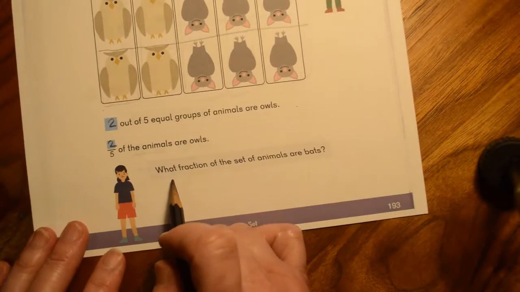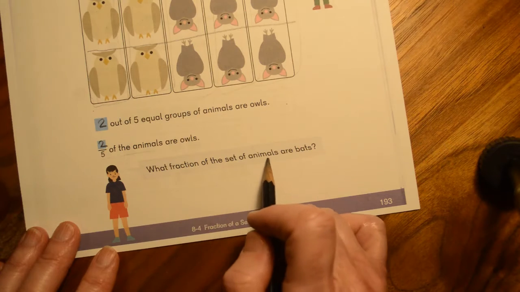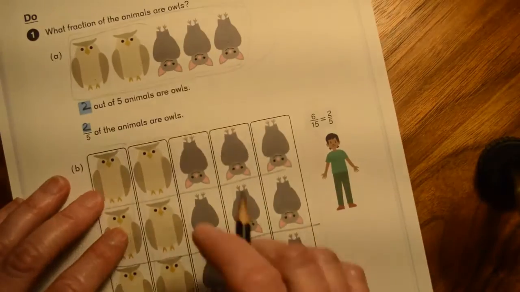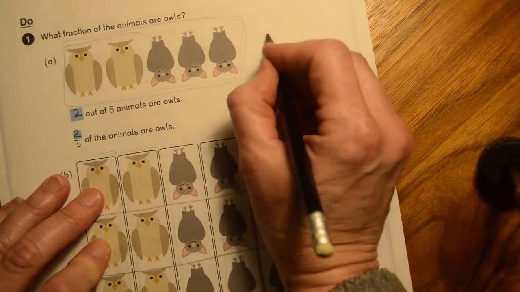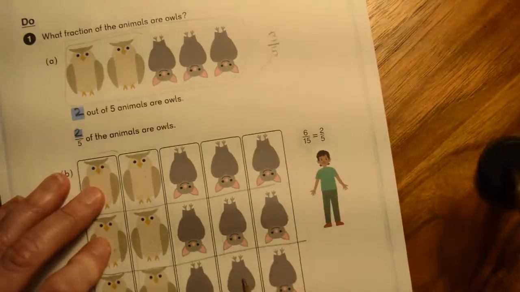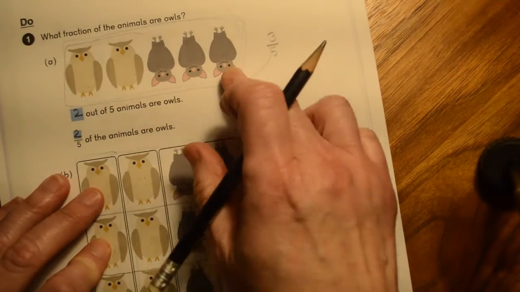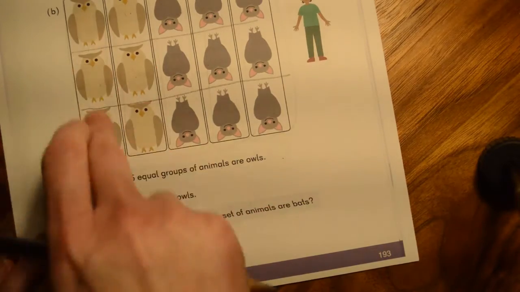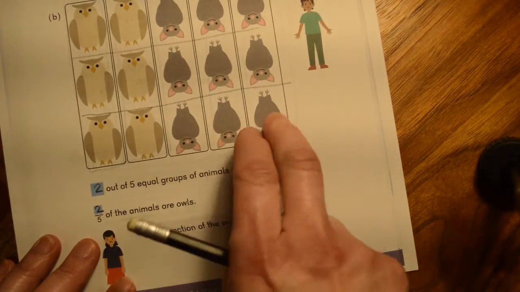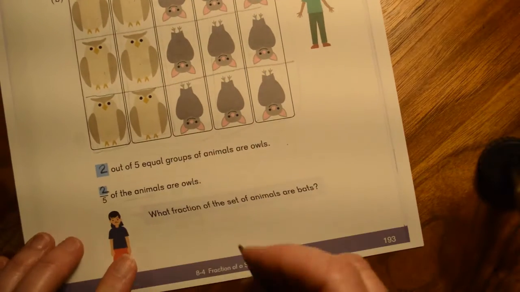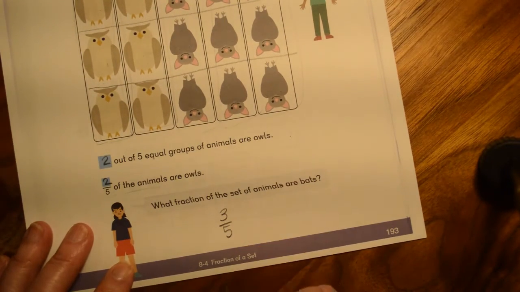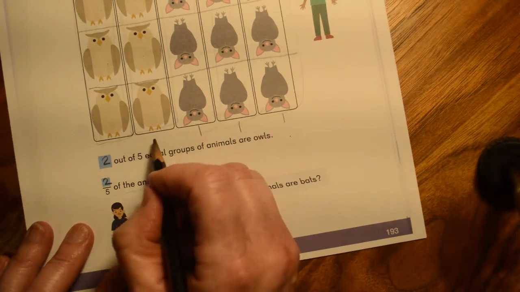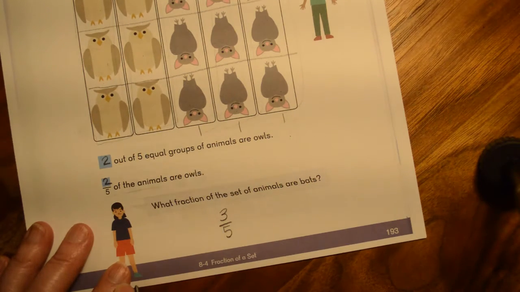All right, here's another question. Now, what fraction of the set of animals are bats? All right, so if we look back up here, if she asked that question, we would say, easy peasy, that's 3/5. All right, because there are 3 bats in our set of 5 animals. But here now in our sets of animals this way, 3 out of the sets of 5 are still bats. All right, this set, this set, this set are all bats out of the 5 sets.